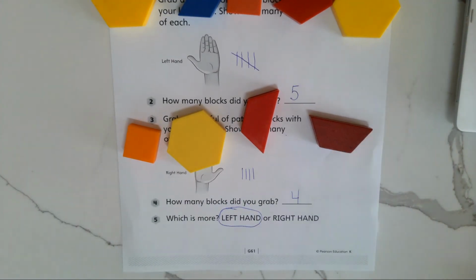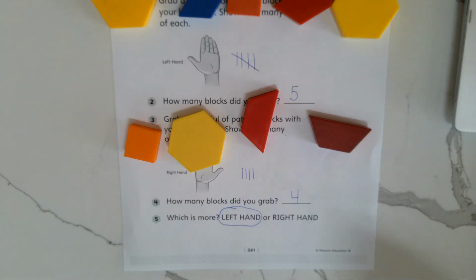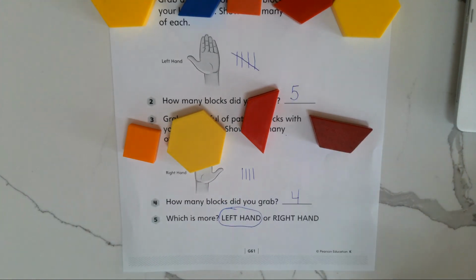So remember today when you're playing, first reach into your bag and grab 2 handfuls, one with your left hand, one with your right hand. Then think about how you will represent how many you grabbed with each hand. And remember, at the end you're going to compare to figure out which hand grabbed more pieces. I hope you have fun playing.